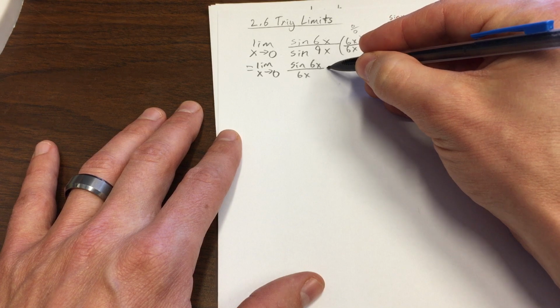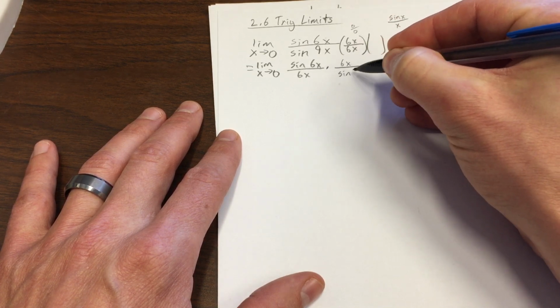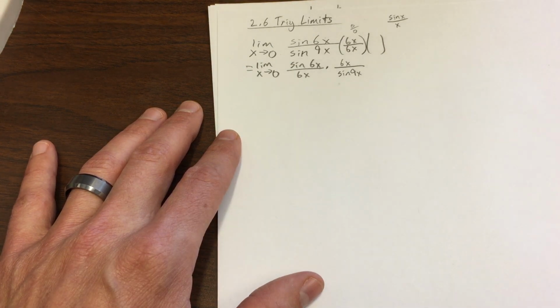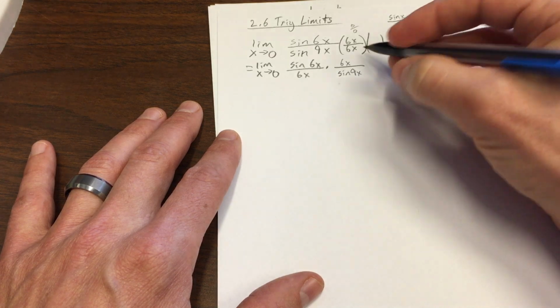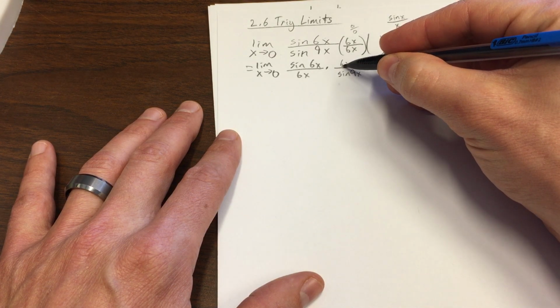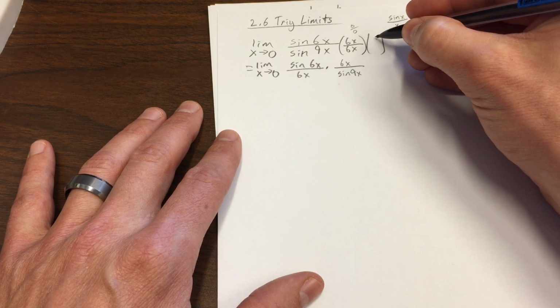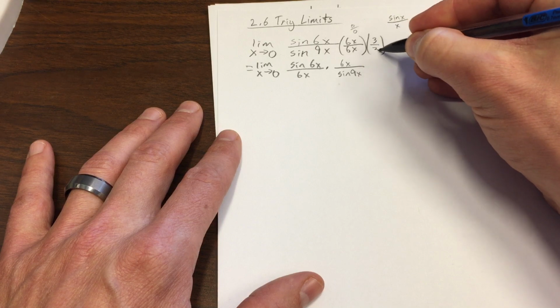What's left over? I guess I have 6x, and I have sine of 9x over here. Well, really, what I'd like is 9x over 9x. So I guess I need an extra 9. Or maybe I can just give myself an extra 3.